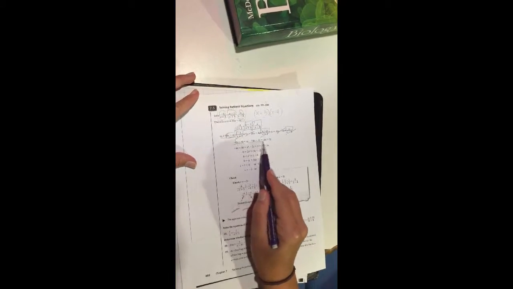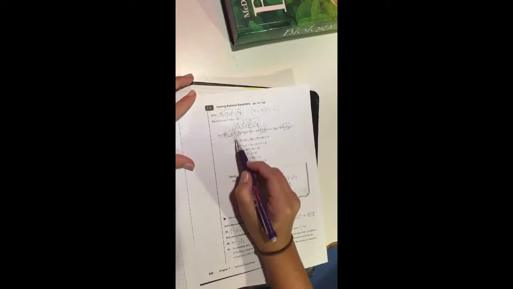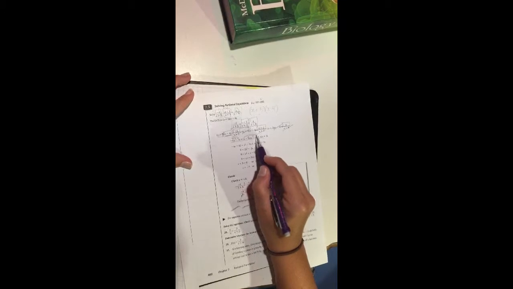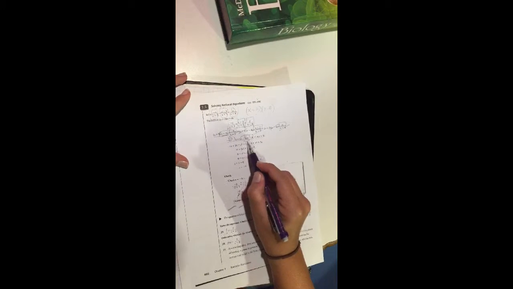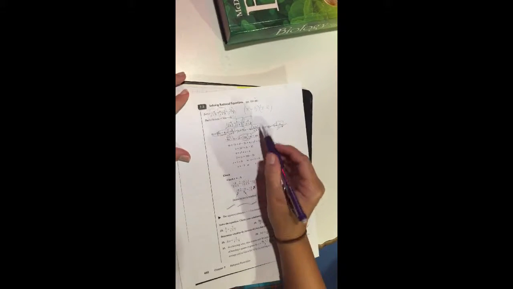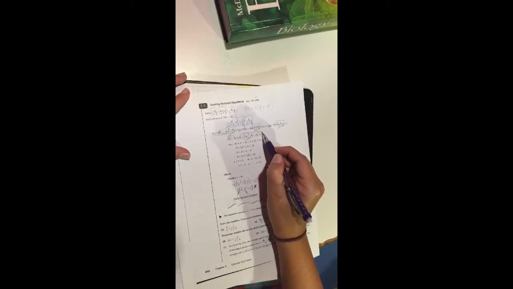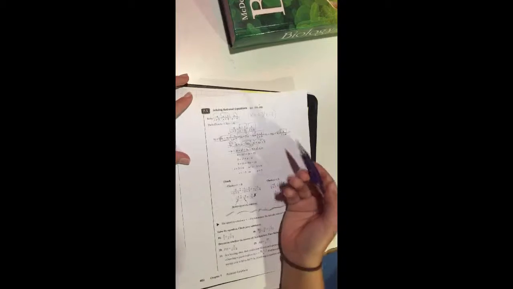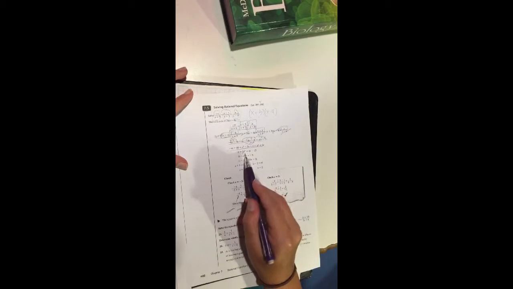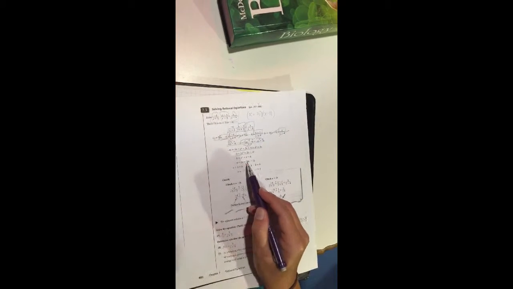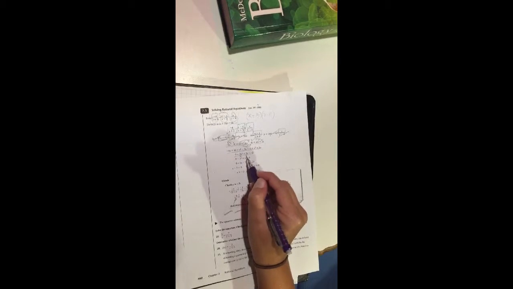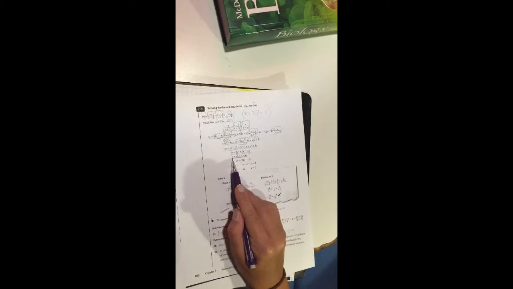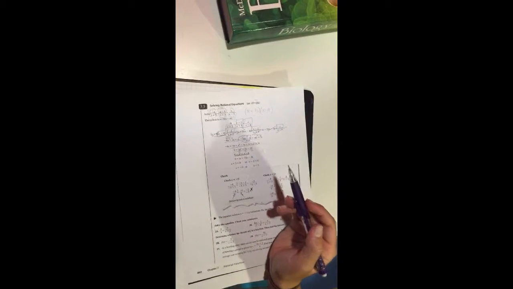So we have it like this, and then eventually what you're going to want to do is distribute these, and FOIL out these, and then distribute this as well. Then that would leave you with something that looks like this, and you're going to want to set it equal to 0. And then once you have it equal to 0, divide each of these by 2, which would leave you with a smaller, easier equation to factor out.